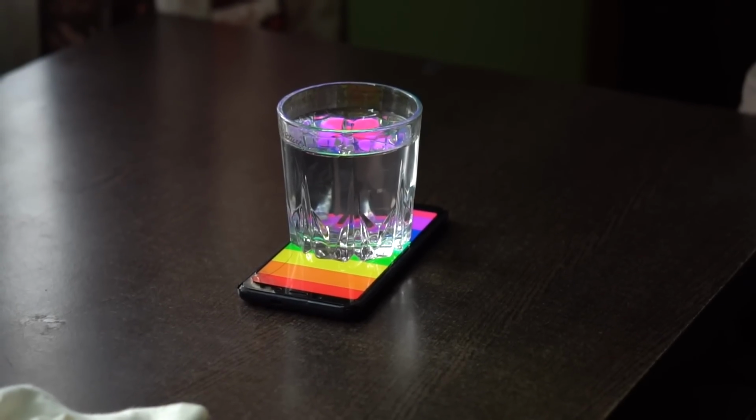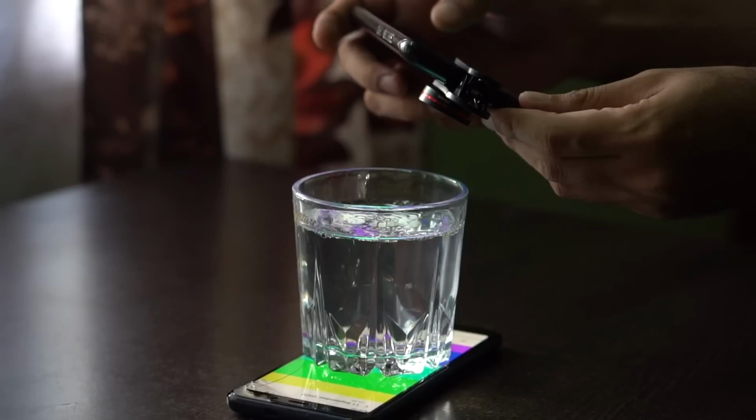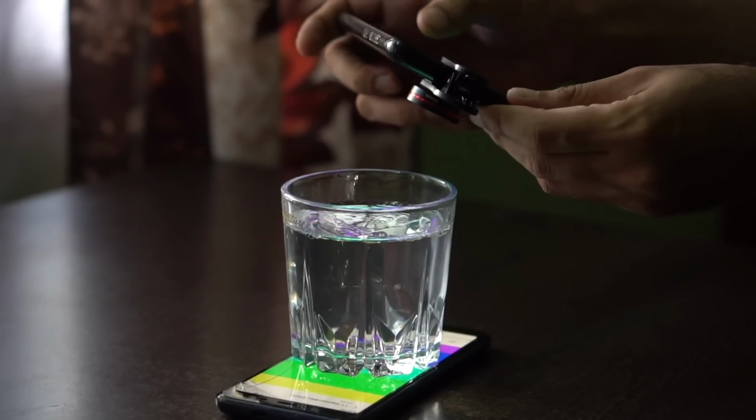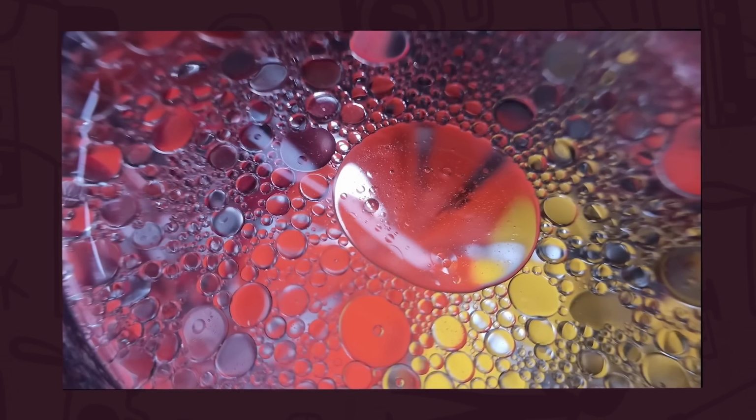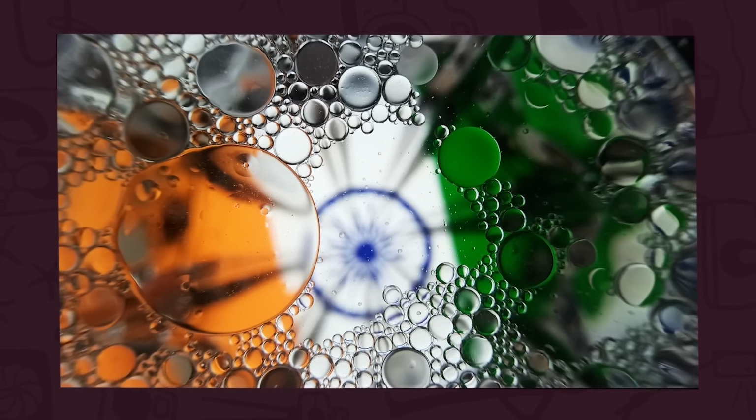Now, with the same technique of using your phone as the light source, place your phone under the glass to light it up from the bottom. You will see interesting color patterns on the surface of water, which is perfect for macro photography.